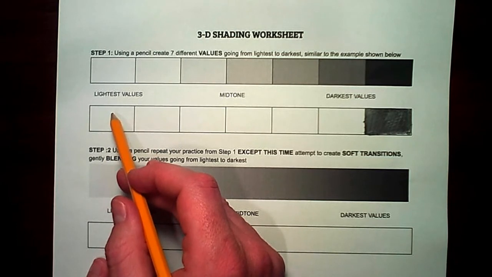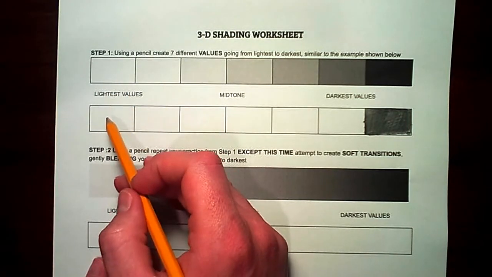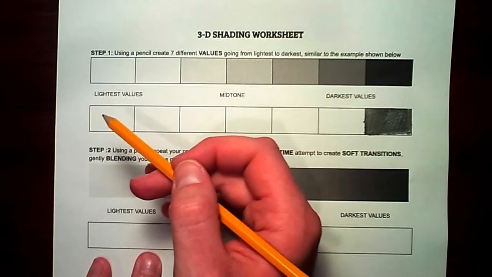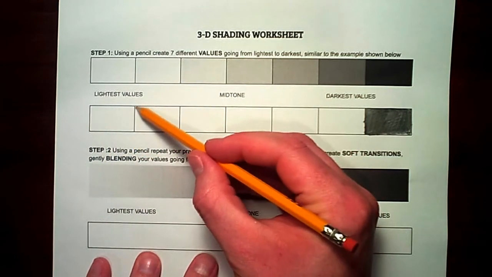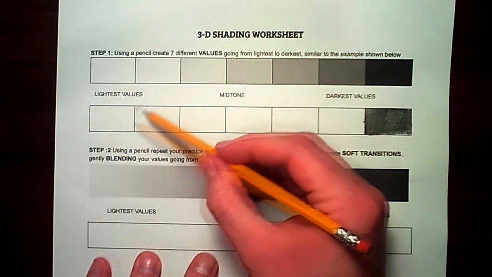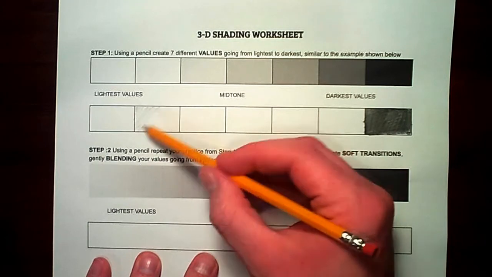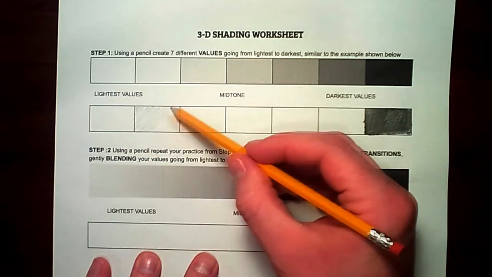The reason I don't start in the first box is because that lightest value should remain white. There's no need for me to do any pencil work there. I'm going to move now to the next box, and with the lightest touch I possibly can, I'm going to start to fill in this box.